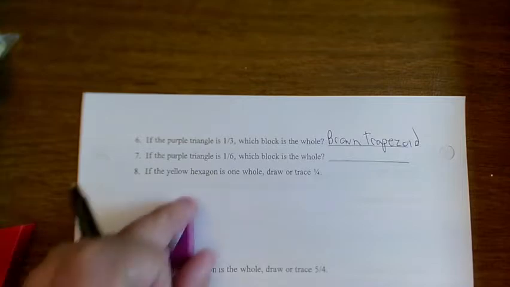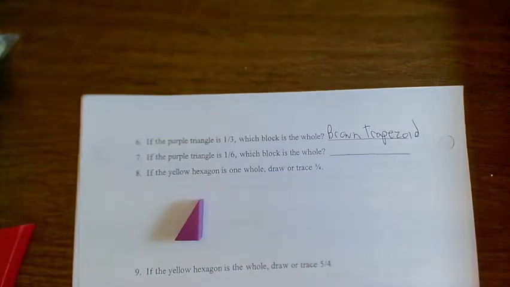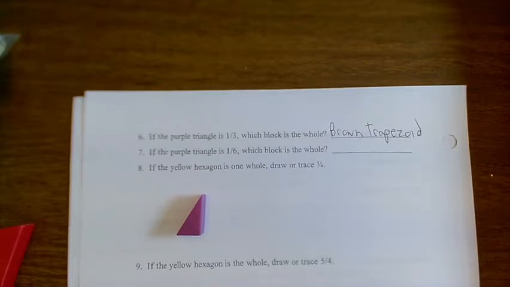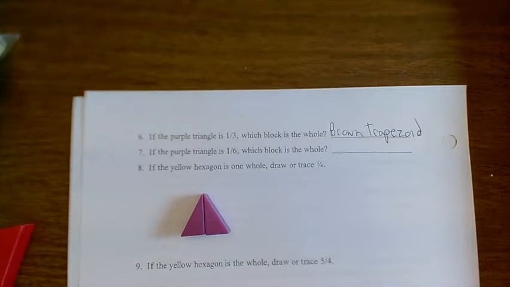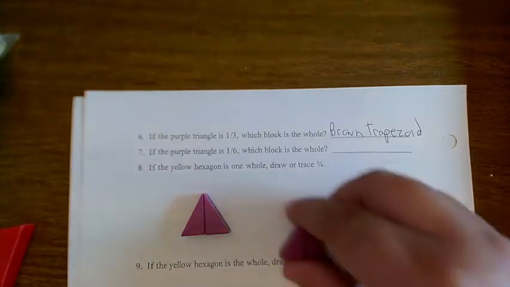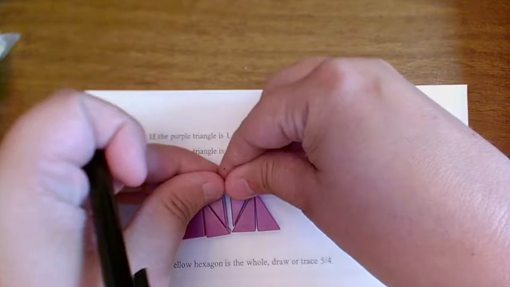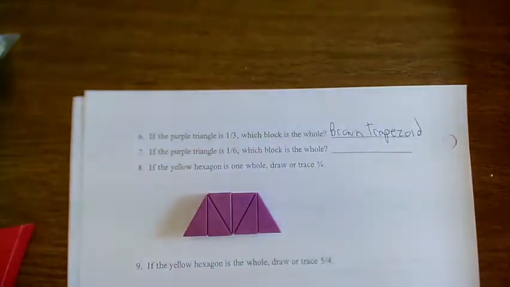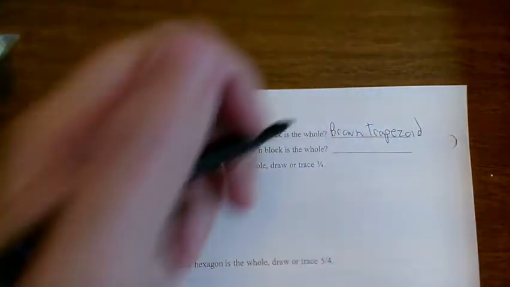If the purple triangle is 1/6, which block would be the whole? So you currently have 1, but the whole would be 6 of these. So that would be equivalent to, that's like 3 green triangles, which would be the same as the red trapezoid. So 6 purple triangles, so the whole would be the red trapezoid.